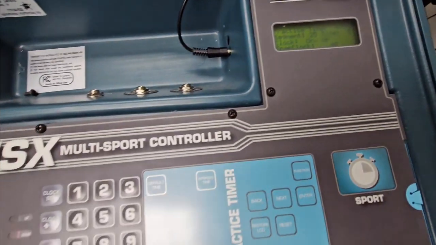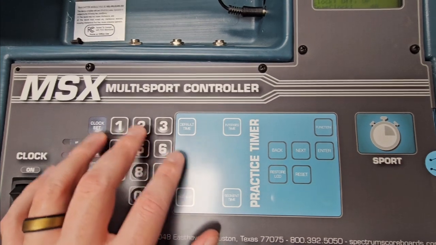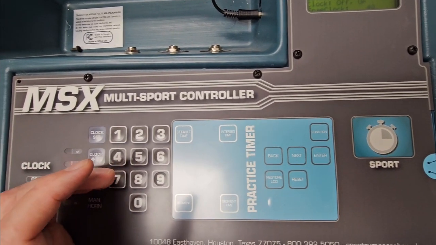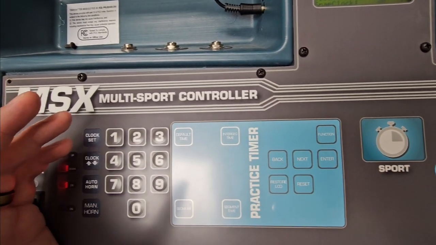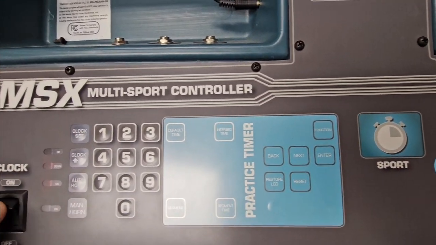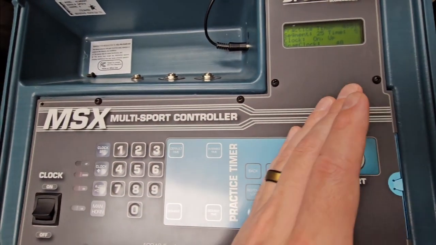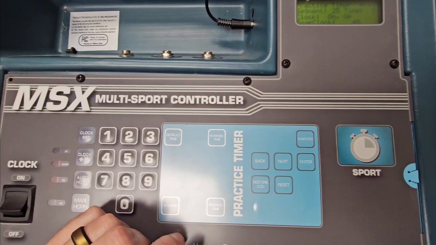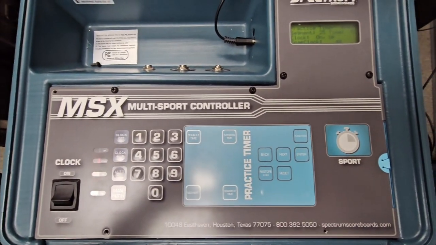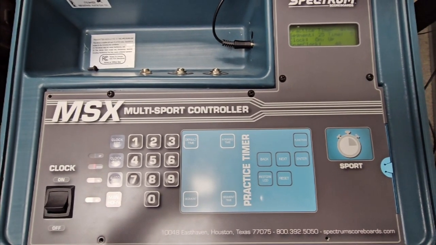So segment clock is pretty straightforward. You modify rules once you set it. That's where you're going to edit everything, and then as you run it, most likely you will just set it and forget it, and you'll let it run its 5-minute segments with its 5-second intersegment times. And this is just a quick tutorial over practice timer mode and time of day mode on your MSX controller.